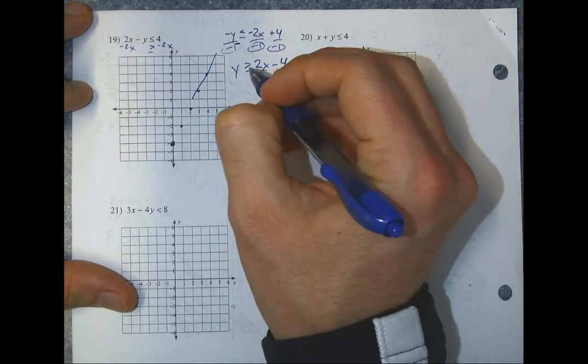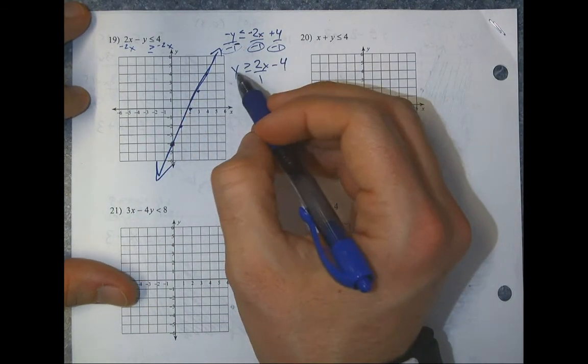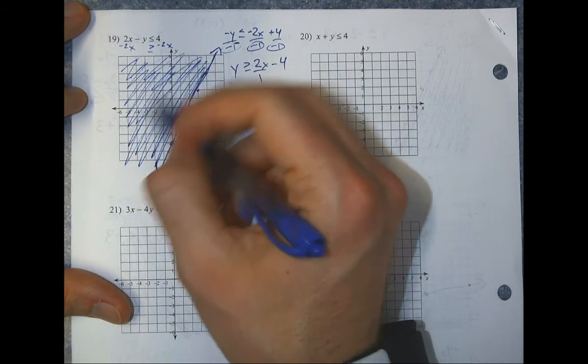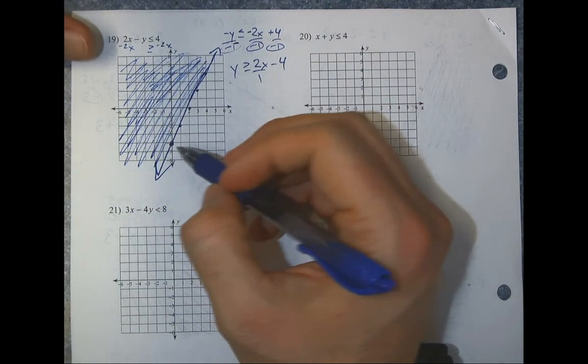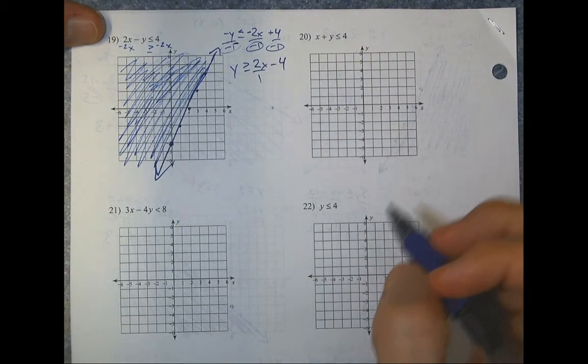And because there's the equal sign, this is a solid line. It does flip and say greater than, and so greater than is going to be all of this. If you would use your intercept method, you would have got negative 4 for the y, and you would have got positive 2 for your x.